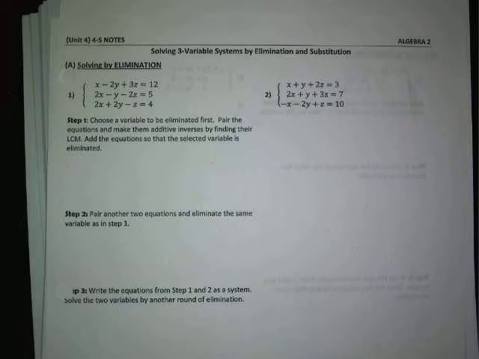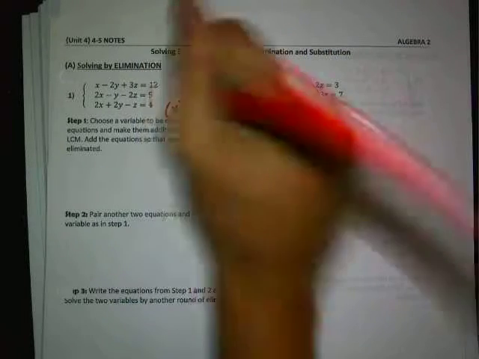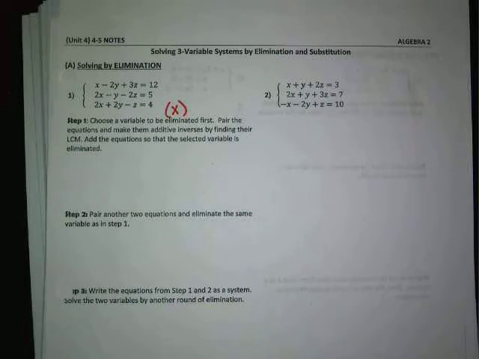All right. Step 1 says choose a variable to be eliminated. So we have x, y, and z. It doesn't really matter which one we choose to eliminate, but we got to choose one of them. So which one do you want to eliminate? X. Okay. Every class has chosen x so far. Nobody likes an x. All right. So we are going to eliminate x.